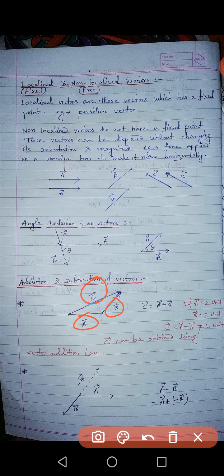So in the language of vectors, we write it like this: vector C is equal to vector A plus vector B, right? This sign is a must, you have to give this. From this figure we can say this. But of course, if A is equal to 2 units, B is equal to 3 units, certainly A plus B is not 5 units, because vector addition is not the same as algebraic addition. From the figure itself it is clear, right? If this is 2 and this is 3, certainly C is not 5.